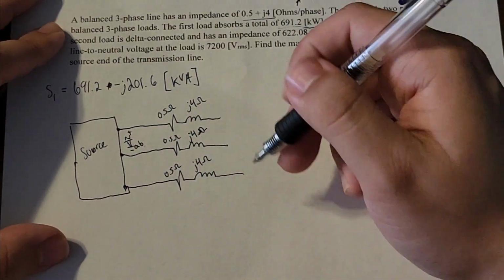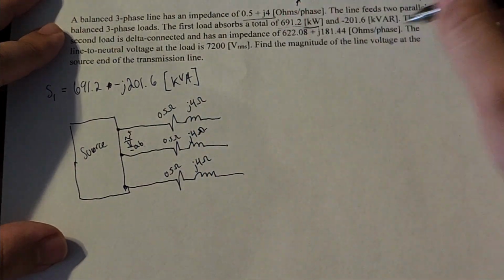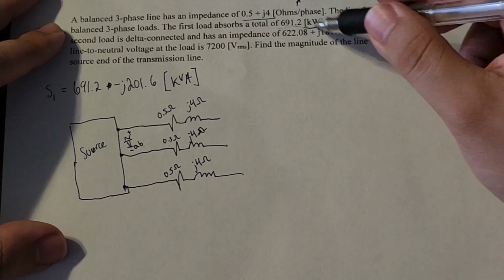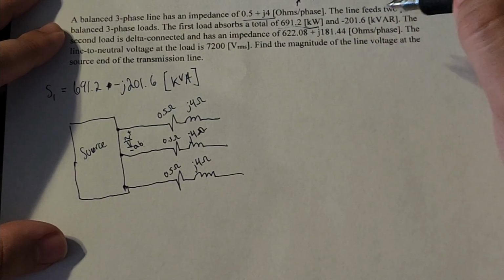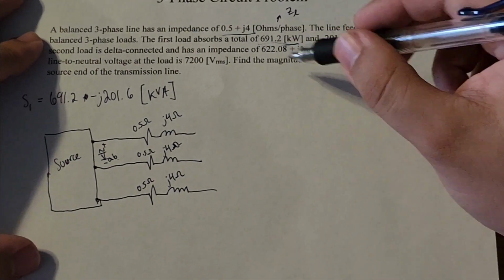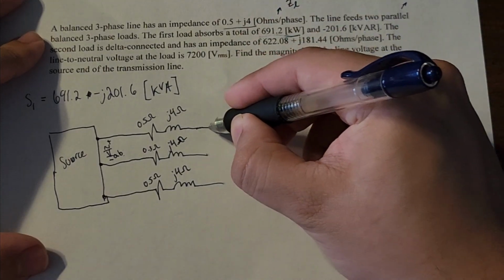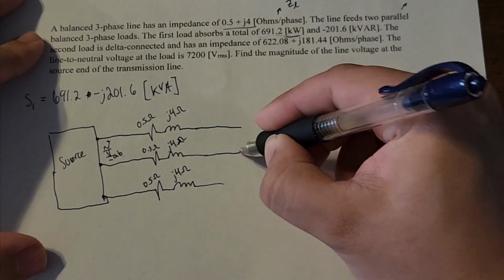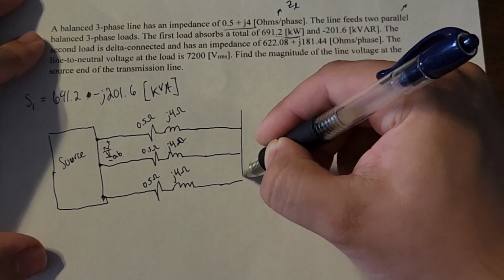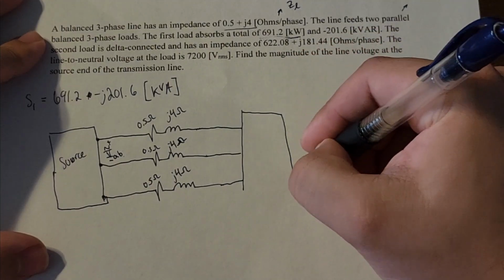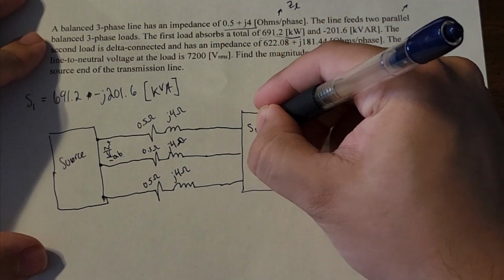Now these are the transmission lines, and now we can go to the load. Well, first of all, we're only given that the first load is in parallel with the second load, and we're only given the power, the complex power. So we're not going to deal with the components inside of this. Let's just draw another box for S1.